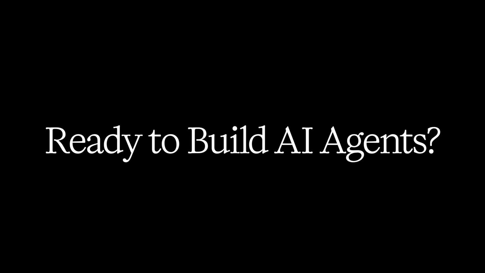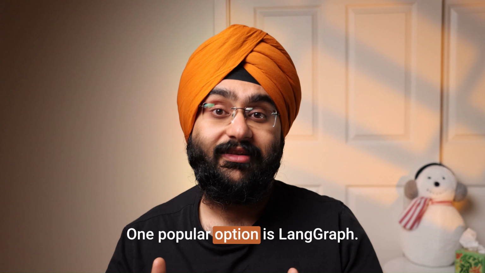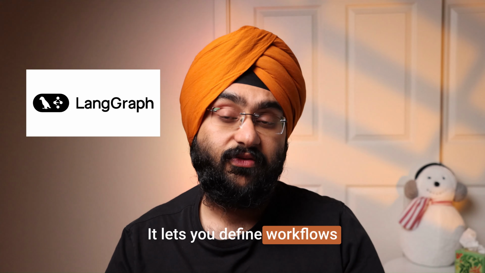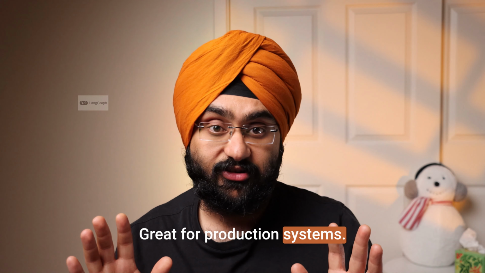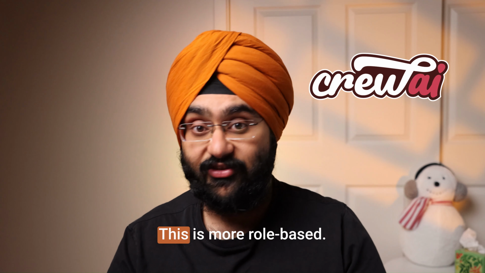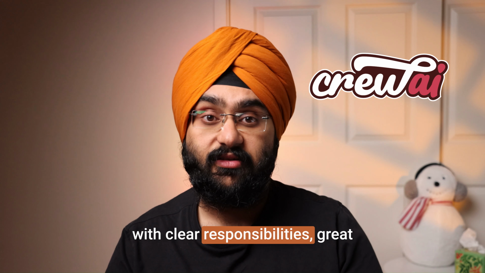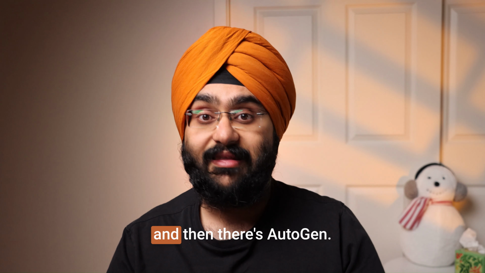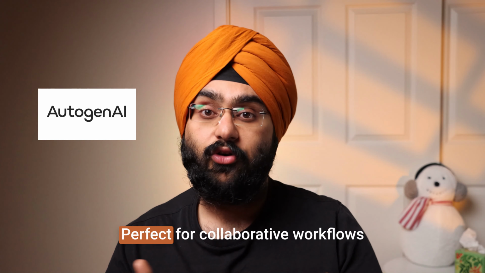Now, if you actually want to build these systems, you need to know the tools people are using. One popular option is LangGraph. It lets you define workflows as graphs with clear structure and control. Great for production systems. Then there is CrewAI. This is more role-based. You define agents like a team with clear responsibilities. Great for getting started quickly. And then there's AutoGen. This is built around agents talking to each other. Perfect for collaborative workflows and human-in-the-loop systems.